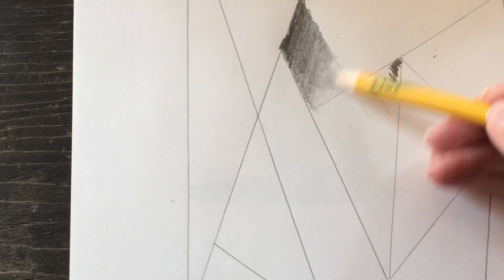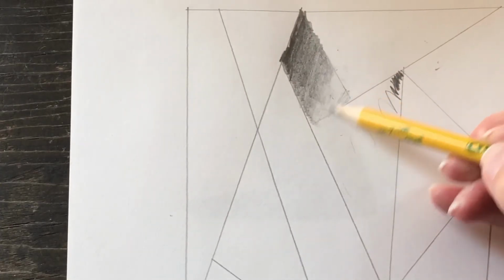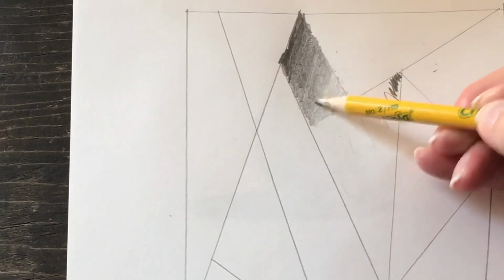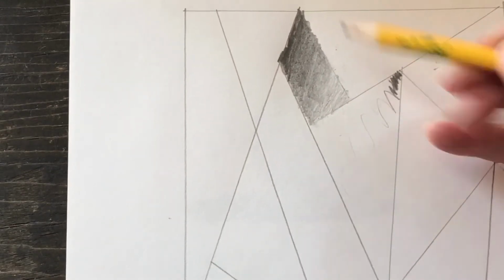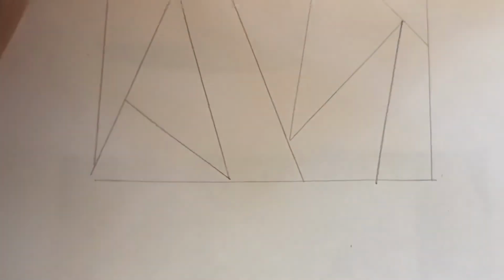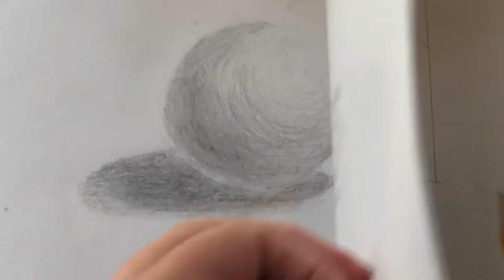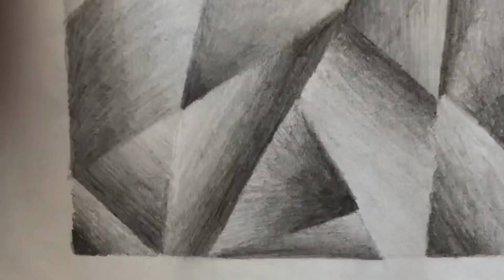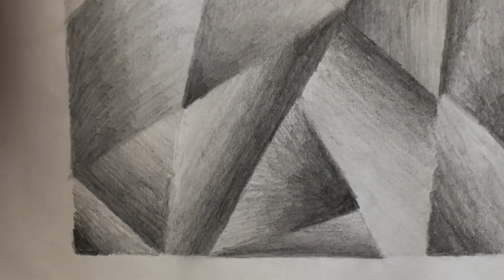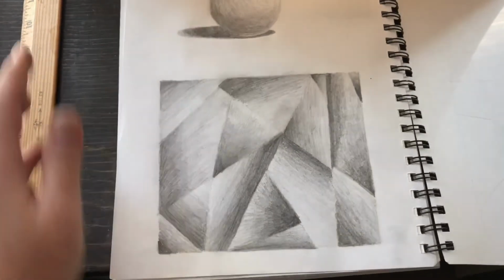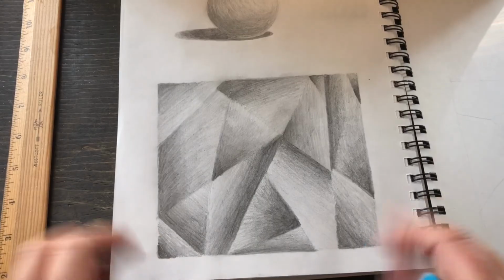Try not to smear with your fingers and don't leave any spots showing your paper. You want to make sure that this whole grid is covered, so when it's finished, you will have transitions from light to dark in all of your sections. And it will look like a fractured, kind of shattered piece.